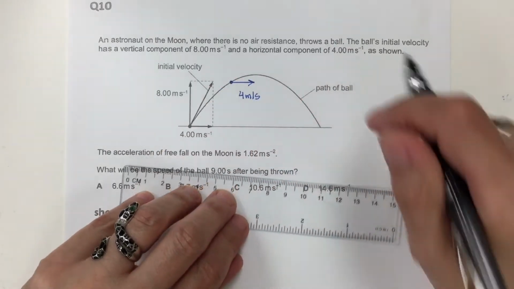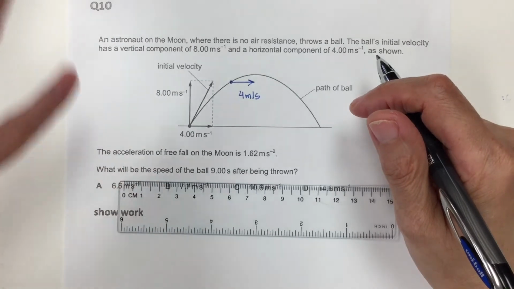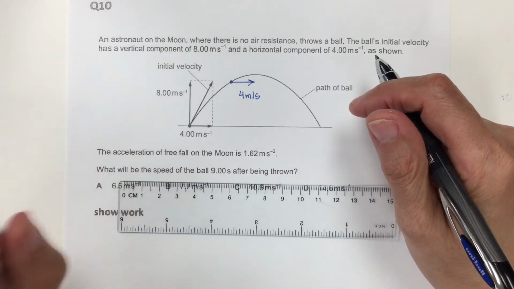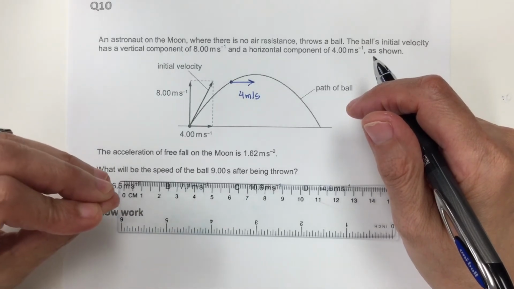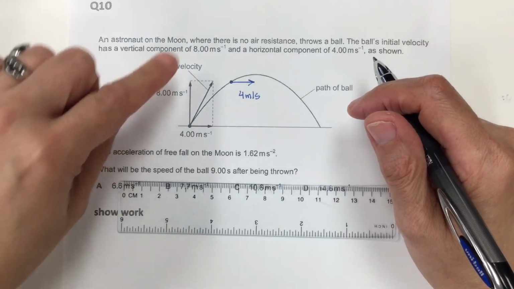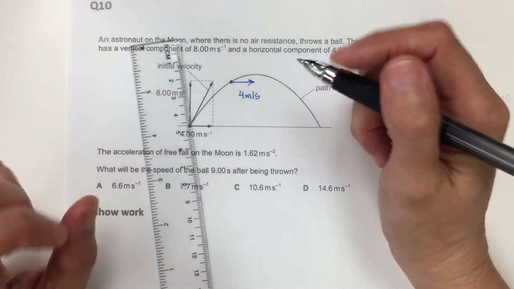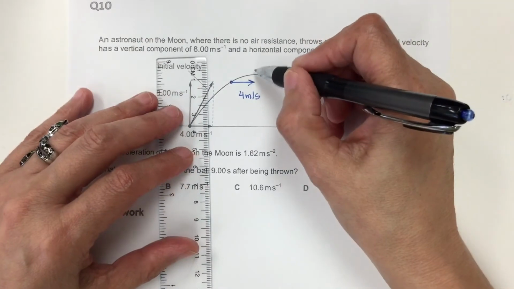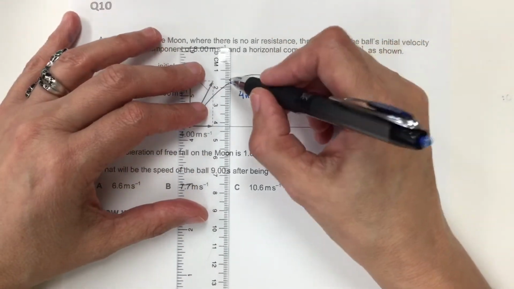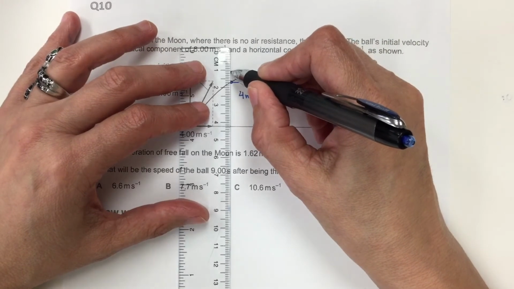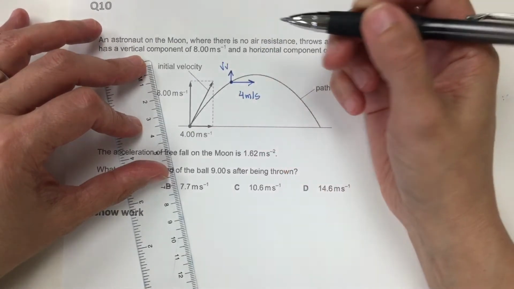Horizontal velocity will not change. Horizontal velocity is not affected by gravity, so it keeps the same value. Now, vertically, we expect it to be less because it is decelerating as it goes up. Let's try this way and see if it works. Let's say this is my V_V, and I don't know its value.